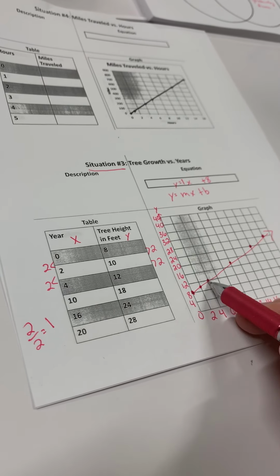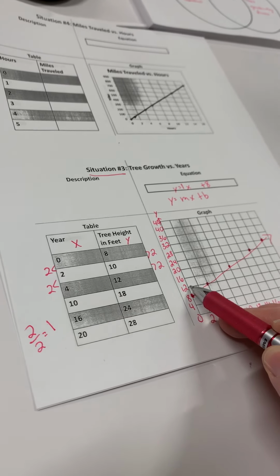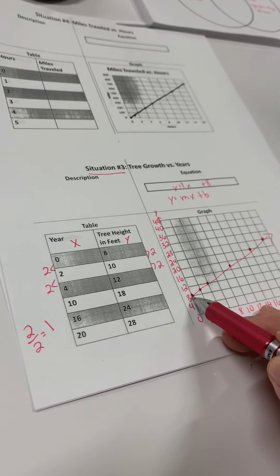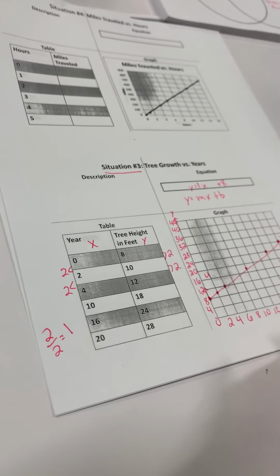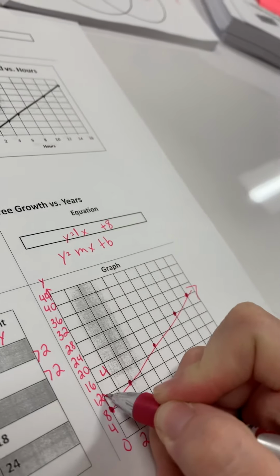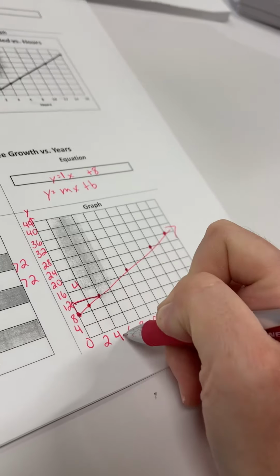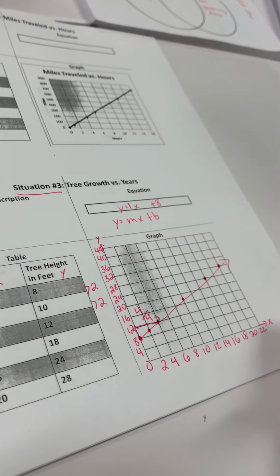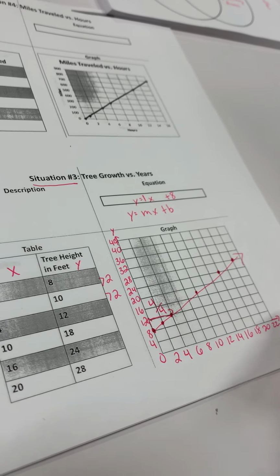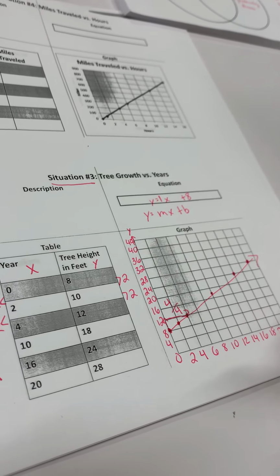I'm going to pick my 2 perfect points, and I'm going to do rise over run. So right here I'm going up 4, so my rise is 4. And I'm going over from 0 to 4, and my run is 4. 4 over 4 also simplifies to 1.